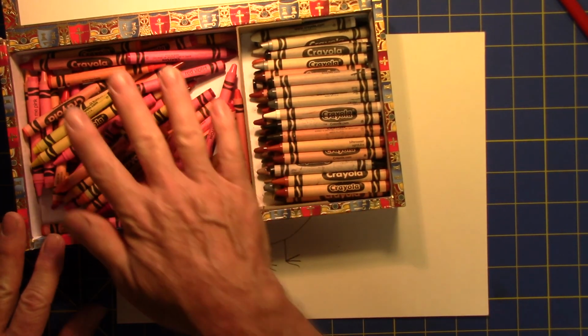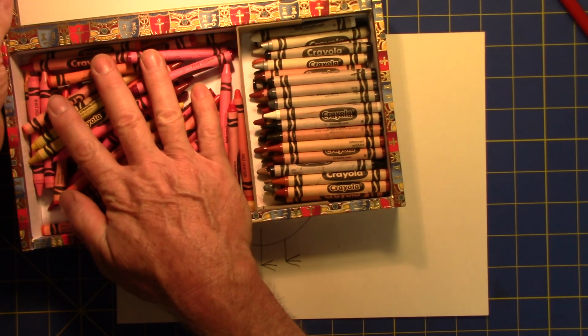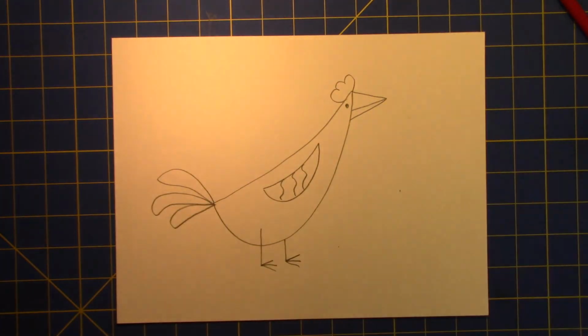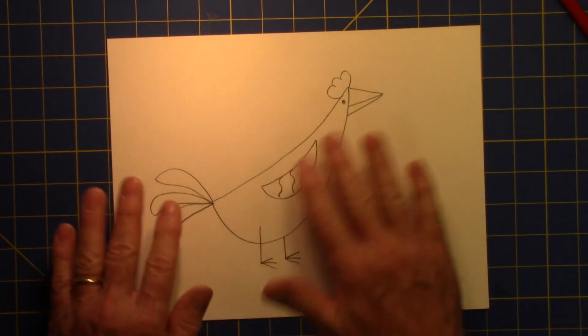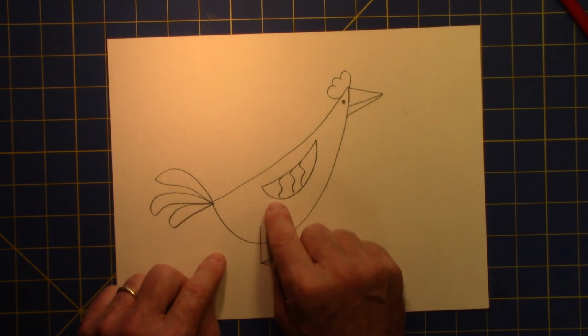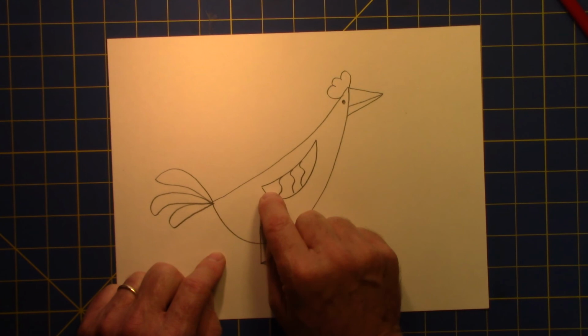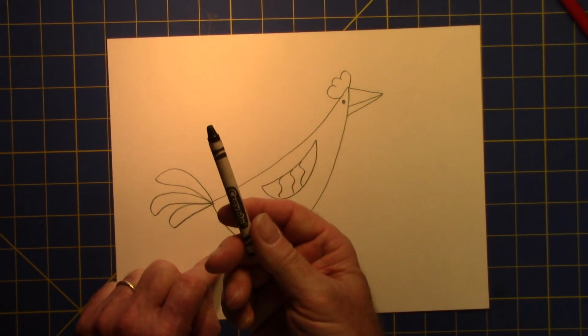So what you do is, you're going to take your warm colors only. You're going to color your bird in, and when you're done coloring the bird, remember these are the steps. You must color the bird in first with warm color crayons, then you outline it in a black crayon.